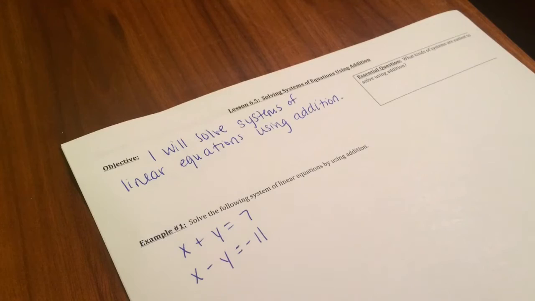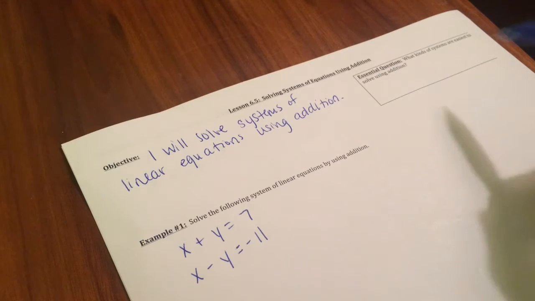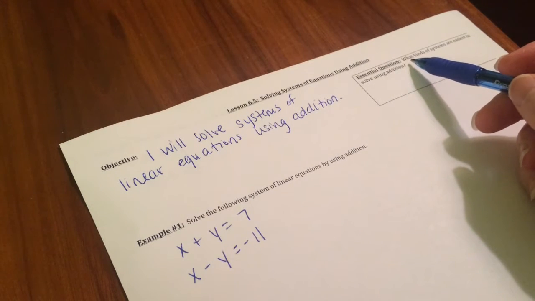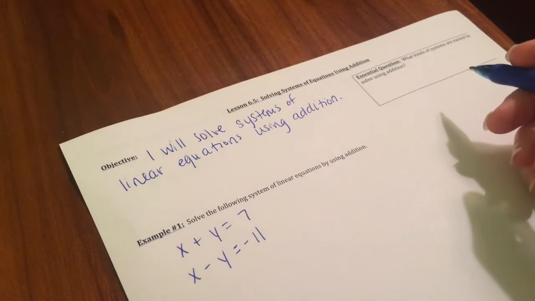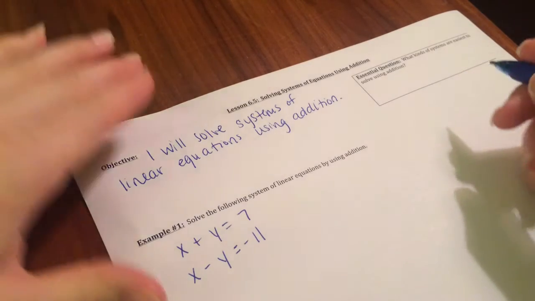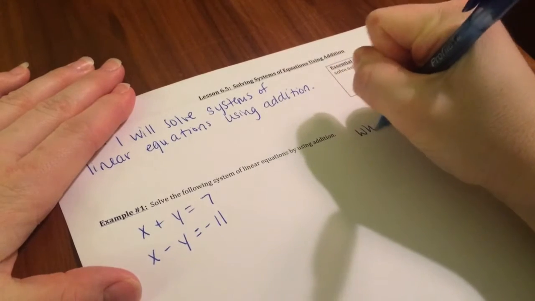Okay, remember before now we learned methods such as graphing. You find the point of intersection. And we've also learned how to solve systems using substitution. Today we're going to be learning how to solve systems using addition. If you look at our central question, it is: what kinds of systems are easiest to solve using addition?